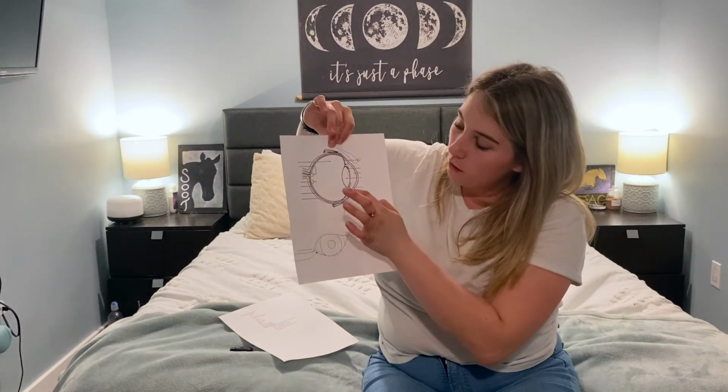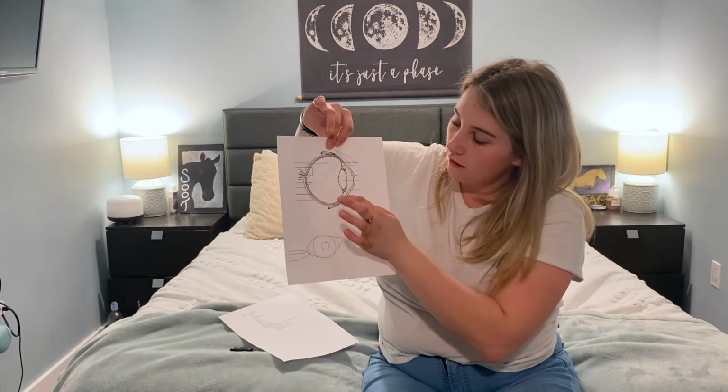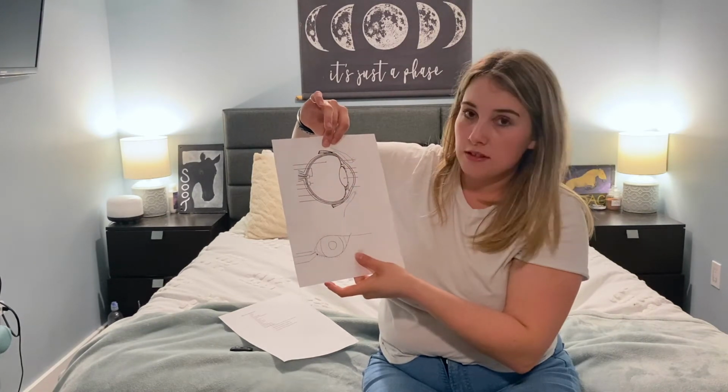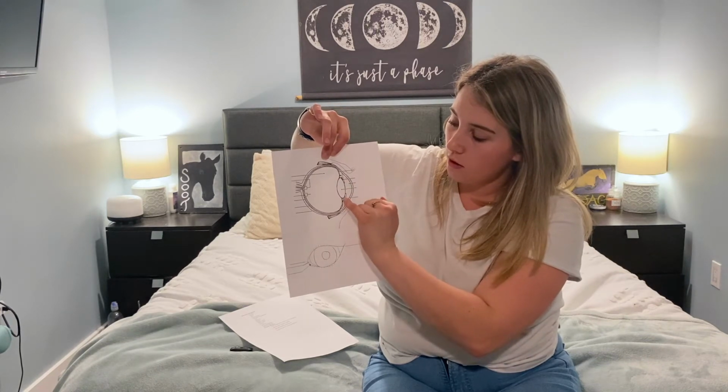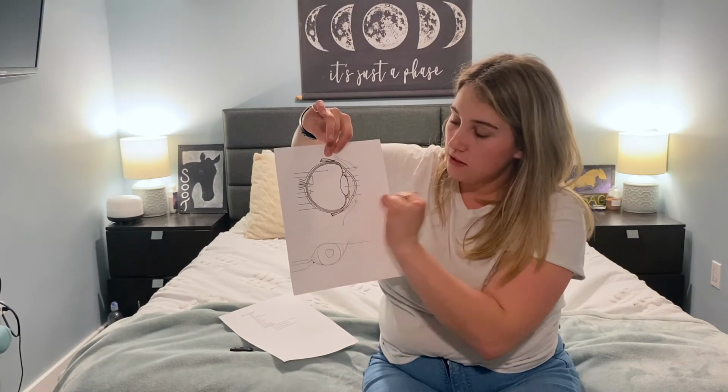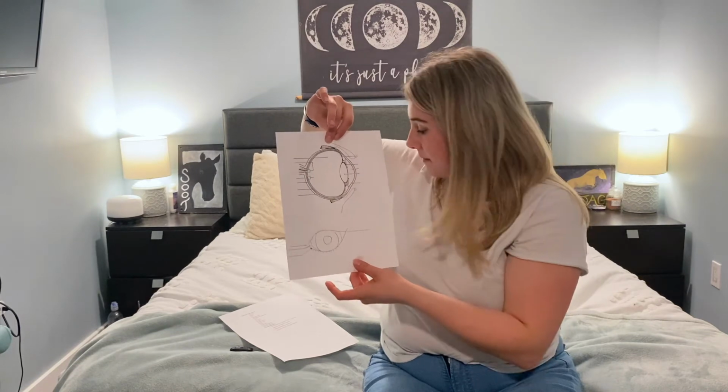We have the ciliary body on either side, here and here, and those are the ciliary body. And then in between, this portion here is the lens, and connecting the ciliary body to the lens are the suspensory ligaments.